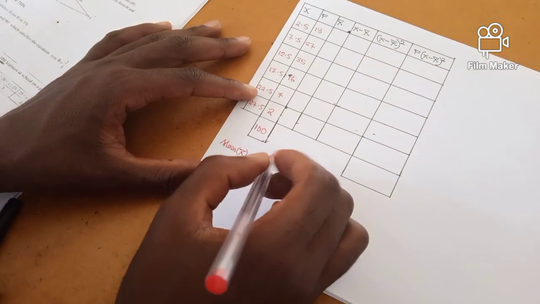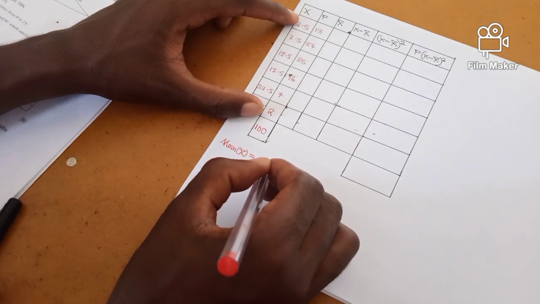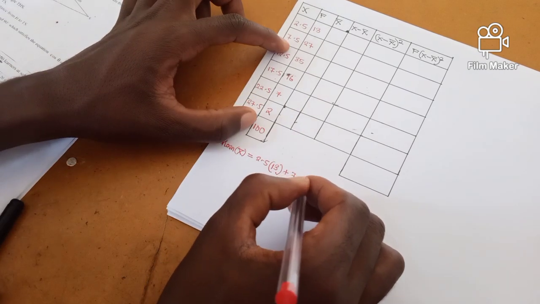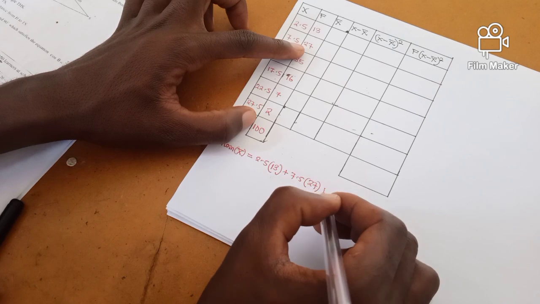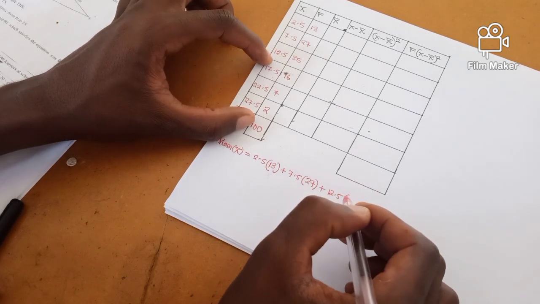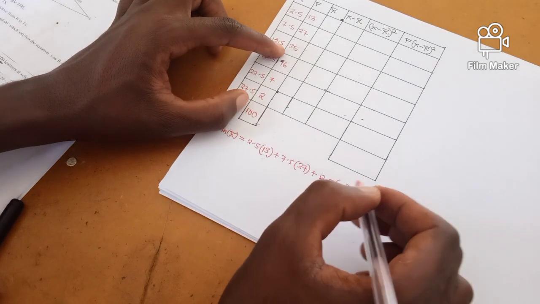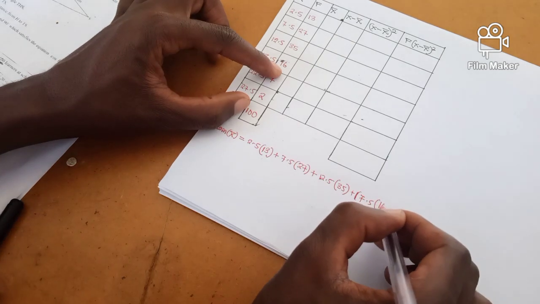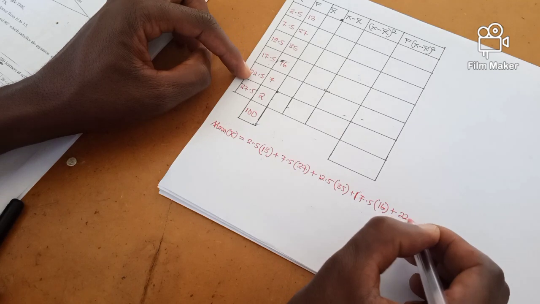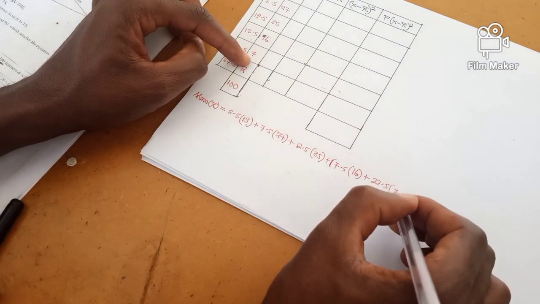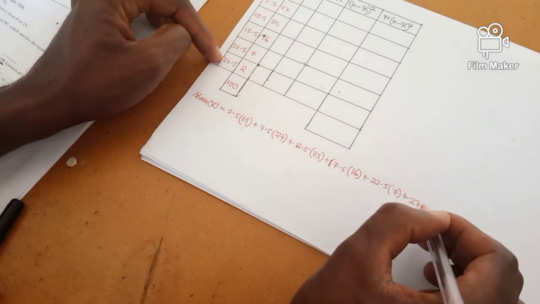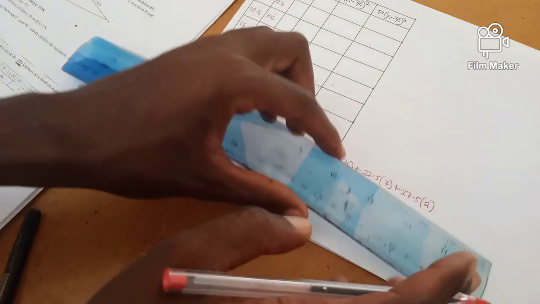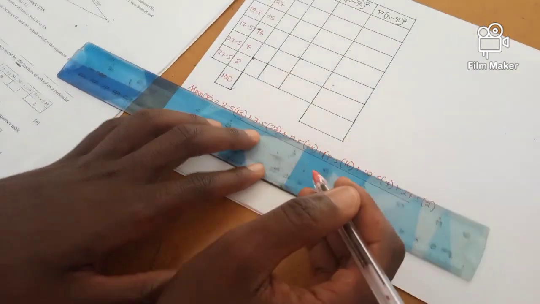So what is our x here? It's 2.5. We multiply it by 13, close, plus 7.5 multiplied by 27, plus 12.5 multiplied by 35, close, plus 17.5 multiplied by 16, close, plus 22.5 multiplied by 7, plus 27.5 multiplied by 2. And after we do that, we divide this by 100.